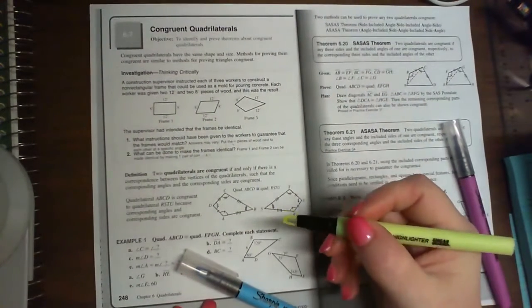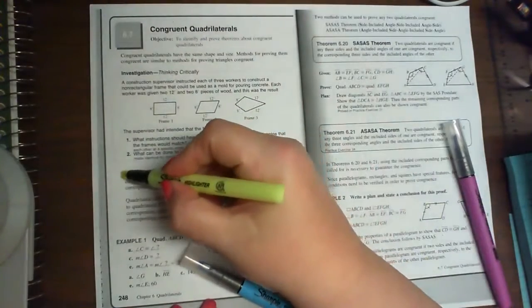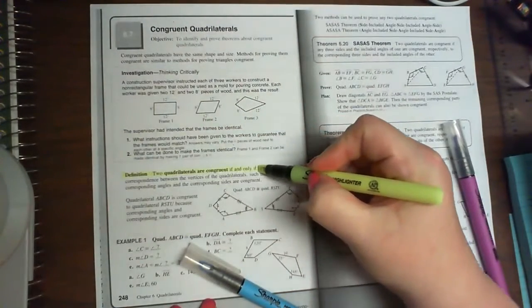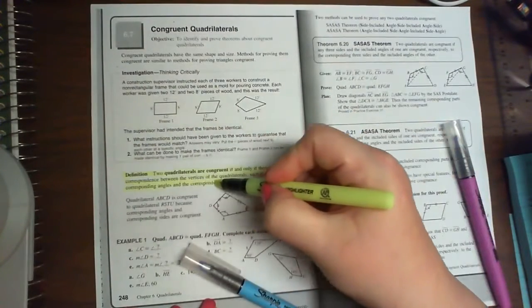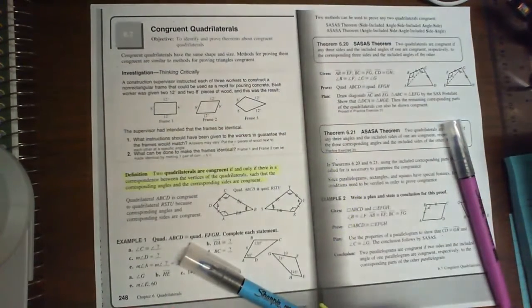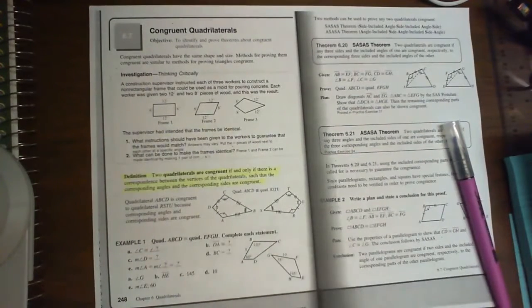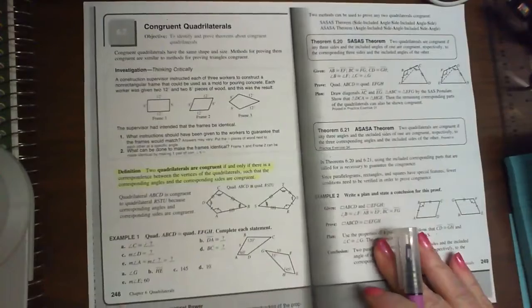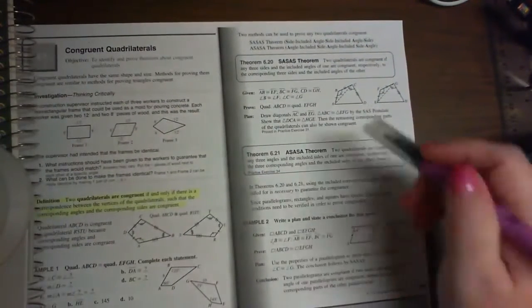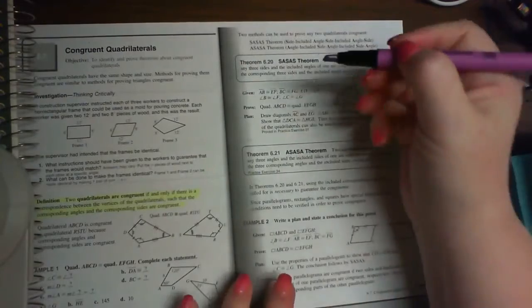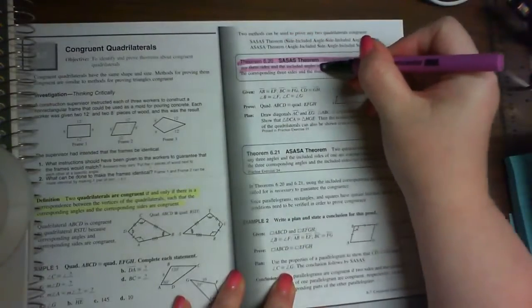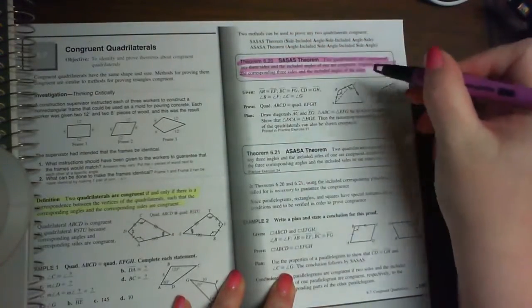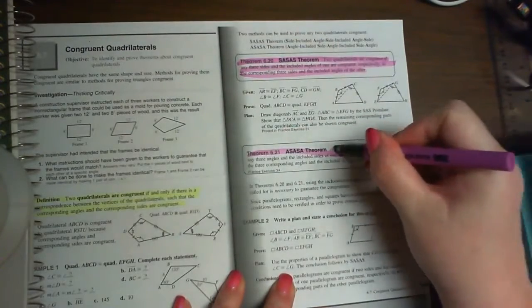They want you to talk about congruent quadrilaterals. So they give a definition of congruent quadrilaterals. Basically, if they have corresponding parts that are congruent, then they are going to be congruent. Now, the proof for these has to be done with one of the two theorems that they give you on the other side. Either done by side, angle, side, angle, side, or by angle, side, angle, side, angle.